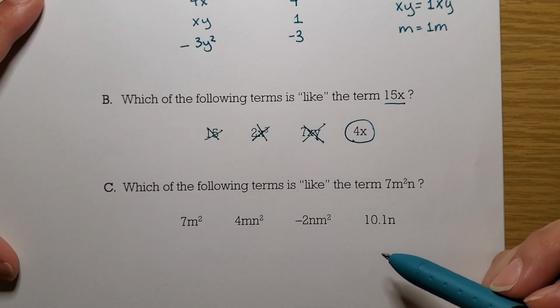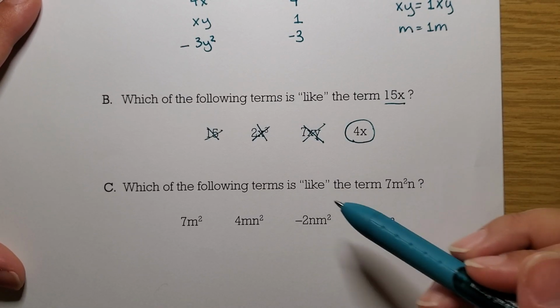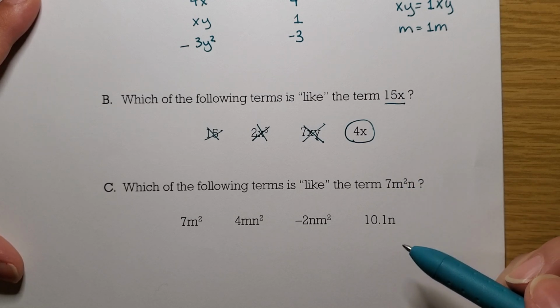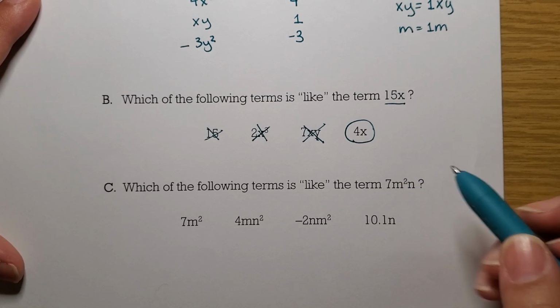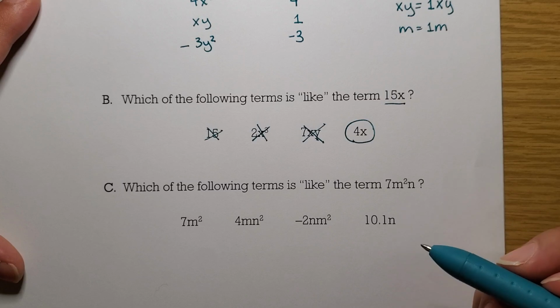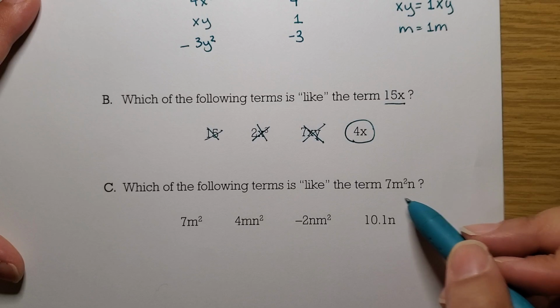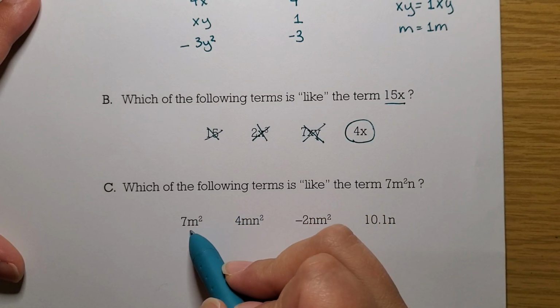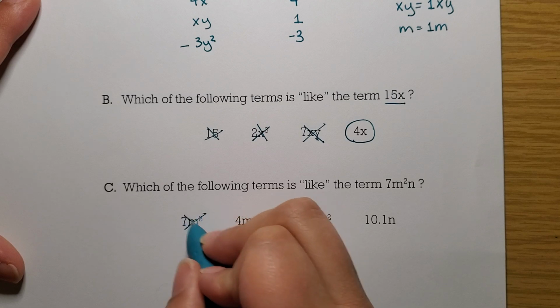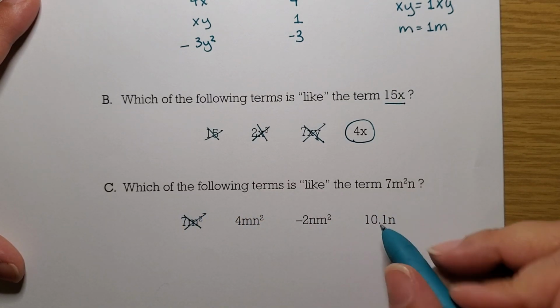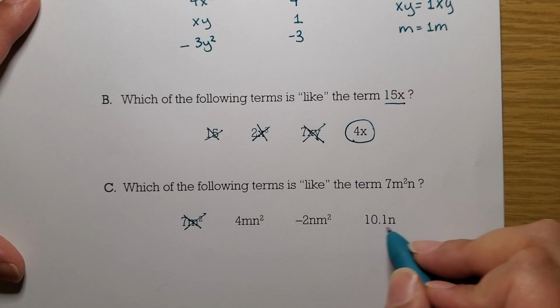Let's look at part C. We want which of the following terms is like the term 7m squared n. So I'm first going to narrow it down. I can only have like terms if there's both m's and n's present and no other letter. So this one we've got an m present, but there's no n. We've got m's and n's, m's and n's, and n, but no m.